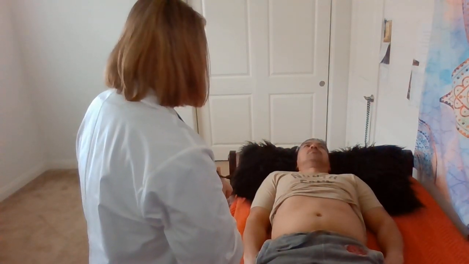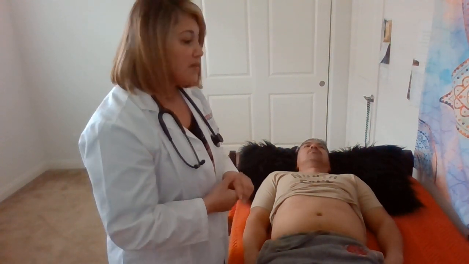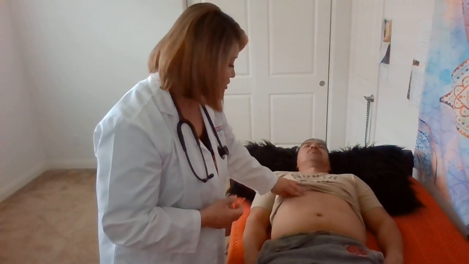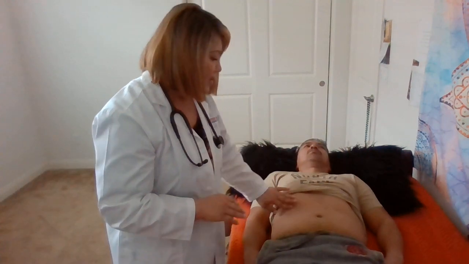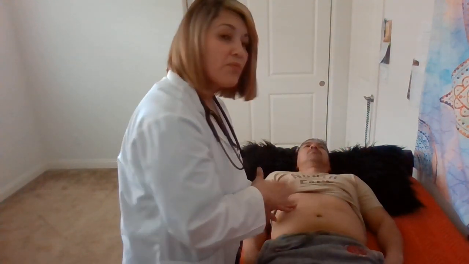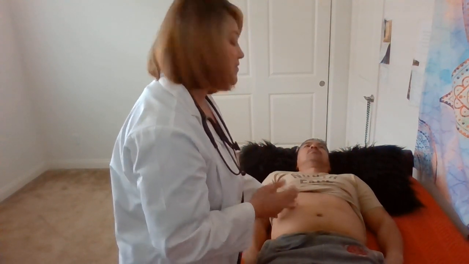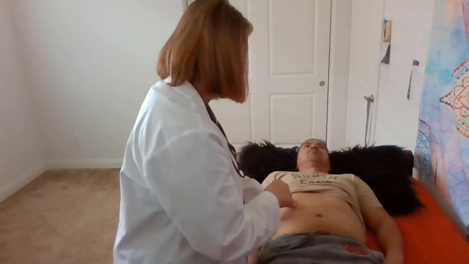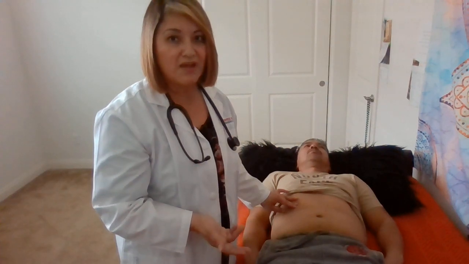So now what we're going to go ahead and do is check for the liver border. So the way we're going to do that is we're going to find the costal margin, which is right in this area. I'm going to go ahead and place my right hand under the right costal margin, in the right upper quadrant. We're going to be feeling for that liver border. So at this point, I'm also going to be checking for Murphy sign.